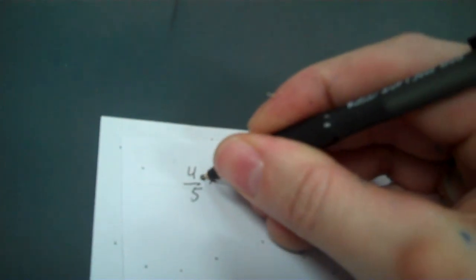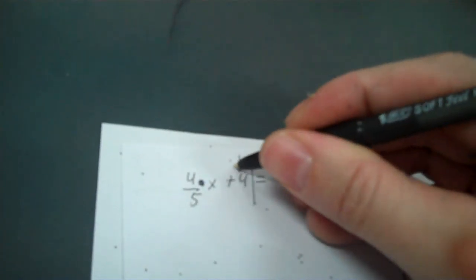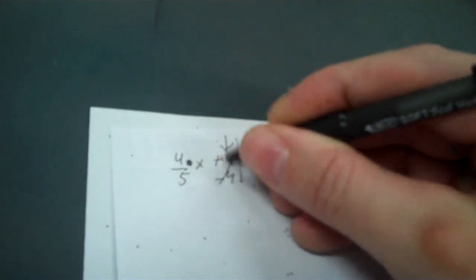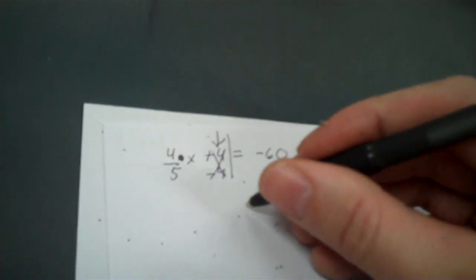Okay, next problem. Now you've got things going on with your x, more than one. You've got times by 4/5, but there's a constant here that you need to get rid of. The opposite of plus 4 is minus 4. So before I worry about that fraction, I've got a minus 4. And then you have 4/5 x. And then negative 60 minus 4 is going to be negative 64. You can use a calculator on that.